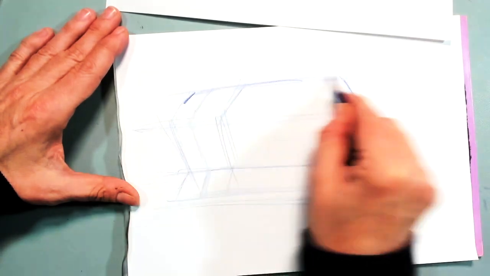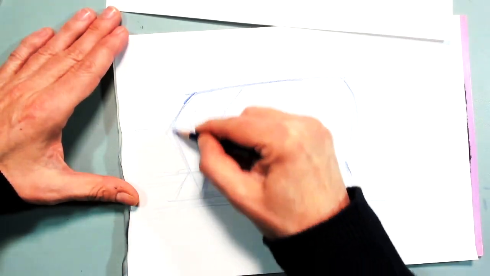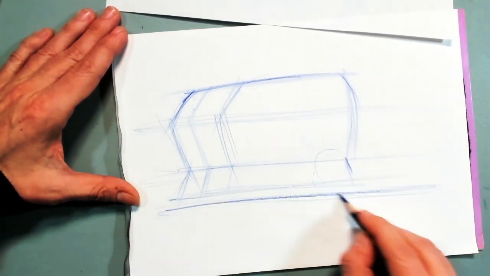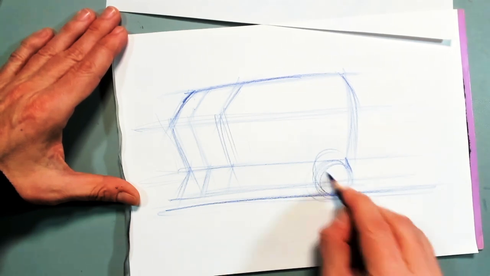You see, I'm making this 3/4 front, very easy perspective. With small wheels, we said.